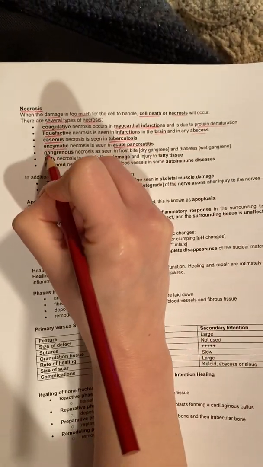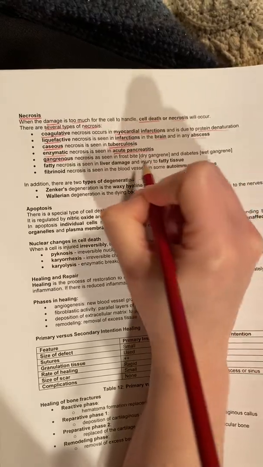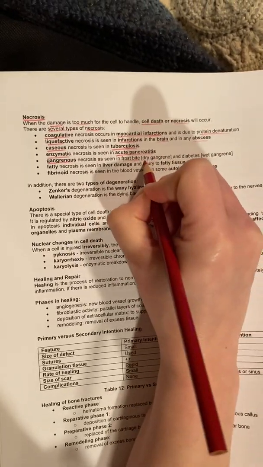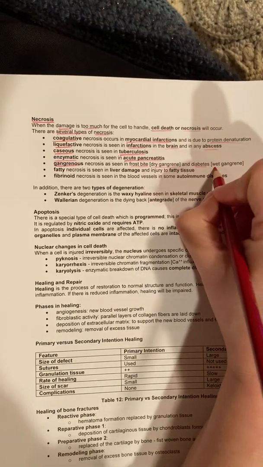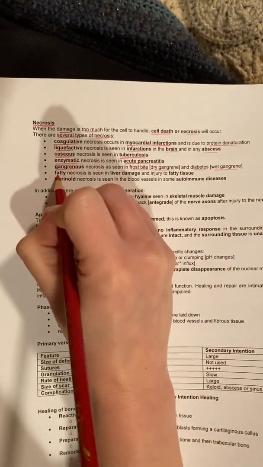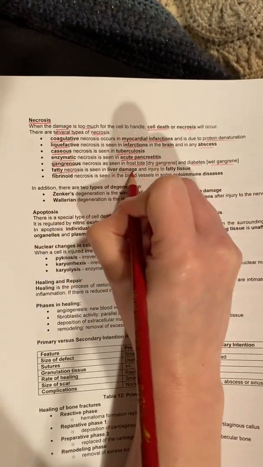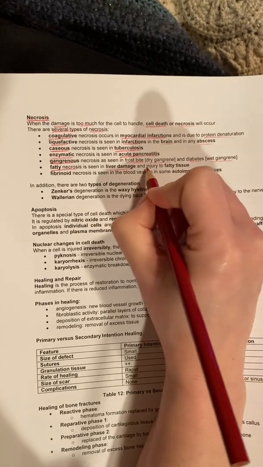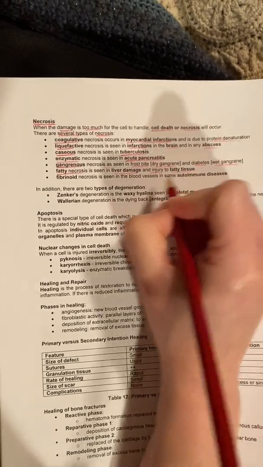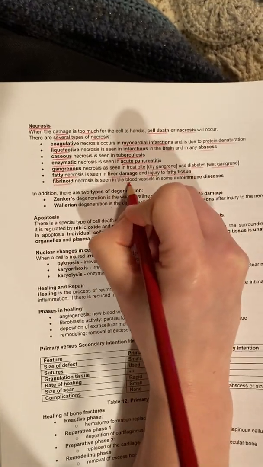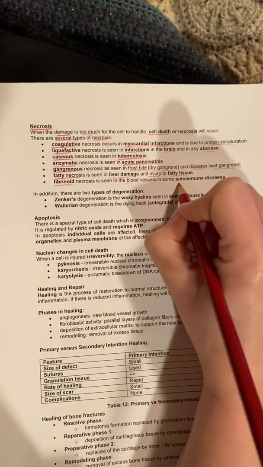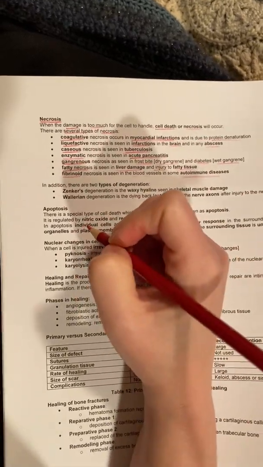Gangrenous necrosis is seen in frostbite, which is known as dry gangrene, and diabetes, which is wet gangrene. Fatty necrosis is seen in liver damage and injury to fatty tissues. Fibrinoid necrosis is seen in blood vessels and in some autoimmune diseases.